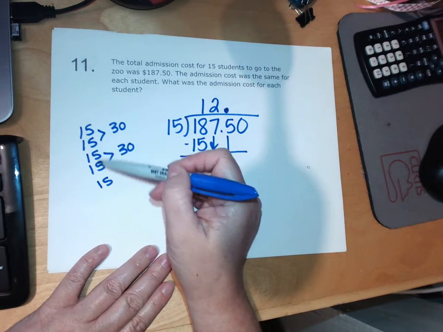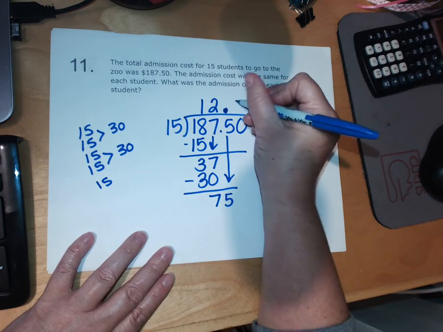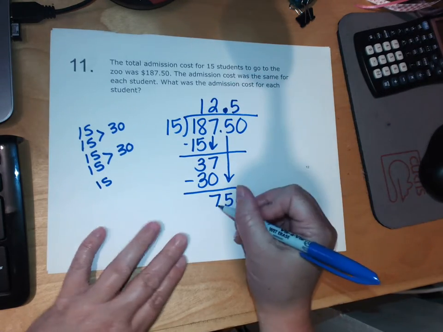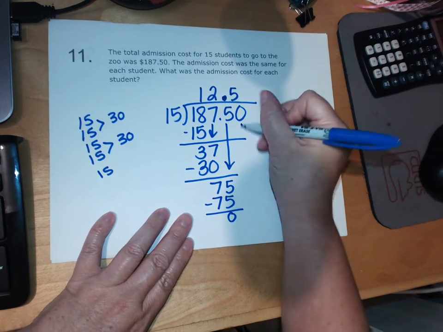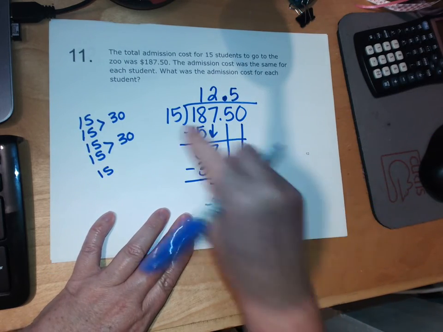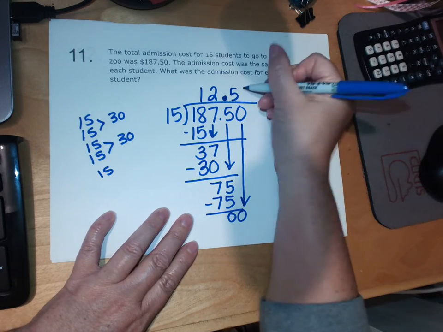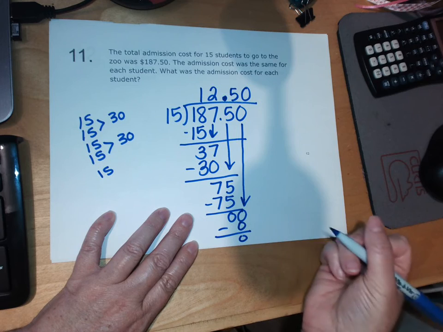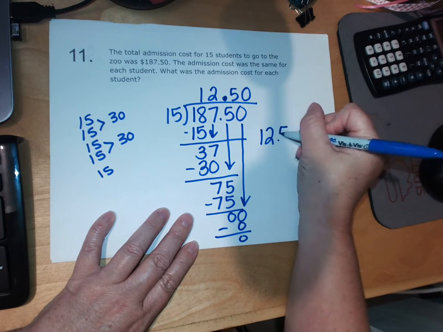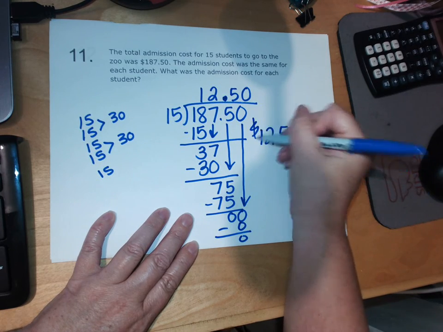So that would be 1, 2, 3, 4, 5. So I'm going to put that right here. 5 times 15 is 75. I'm going to get a 0. But I still have to bring down a 0. And 15 goes into 0 times. 0 times 15 is 0. I get 0. So $12.50 is the amount.